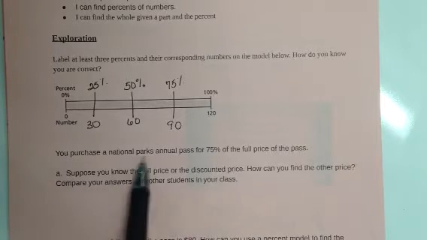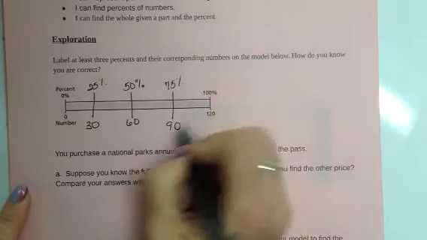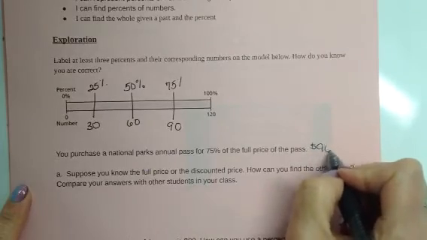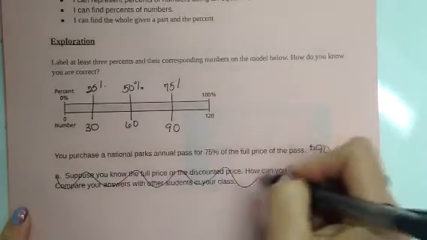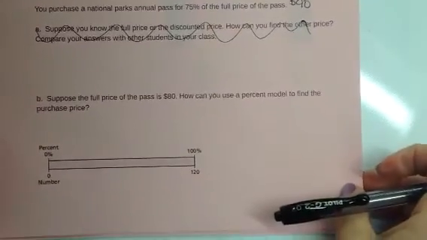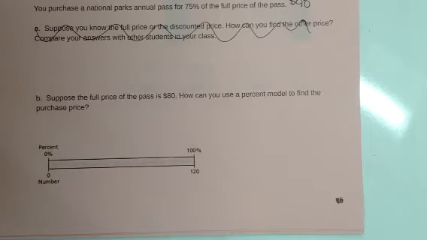So if this question went with that drawing, it says you purchased the National Parks annual pass for 75% of the full price. What was it? So it would be $90. All right, and we're going to skip this part here, and we're just going to move to one more double number line because this will be one way that you can do things, and then I'm going to show you some cross multiplication.